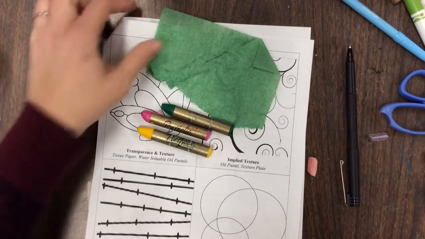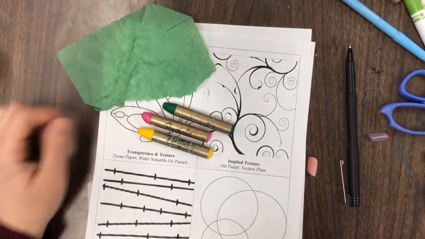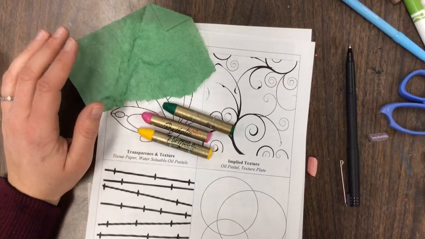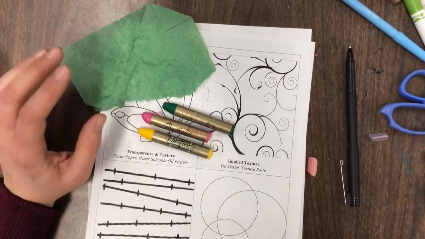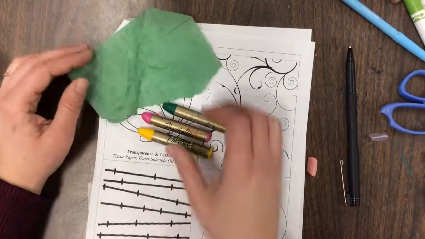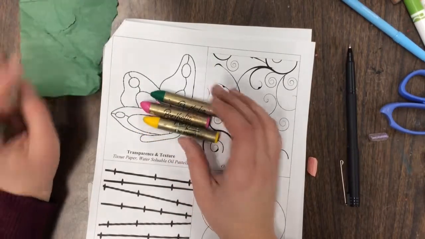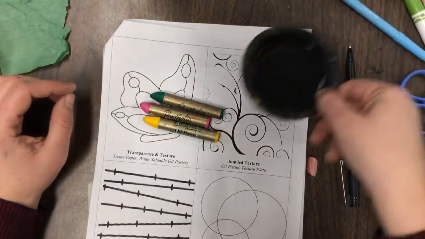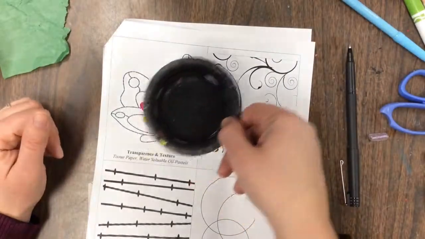A lot of this is actually going to come from the tissue paper that you're going to need to get, a small amount, and whatever you don't use, please put it back because tissue paper, everyone can use even small little bits, so it's good to save it, all right? And we're going to work with some water-soluble oil pastels. They're pretty cool, okay? And you're going to need a little dish of water, okay?